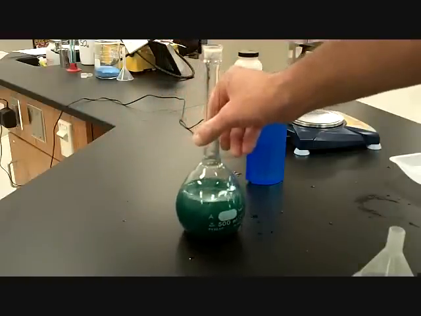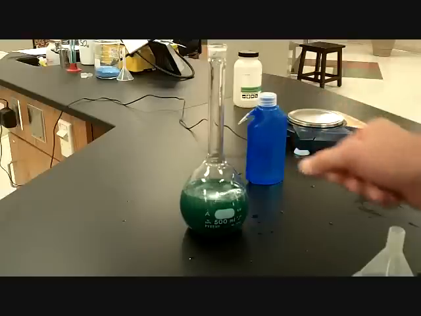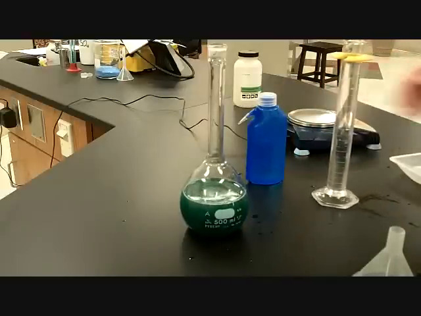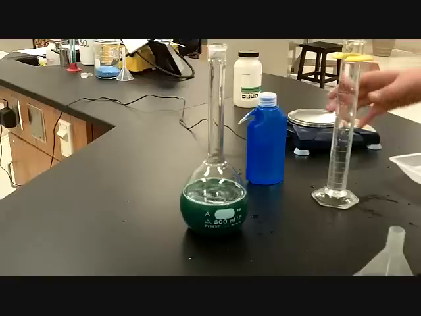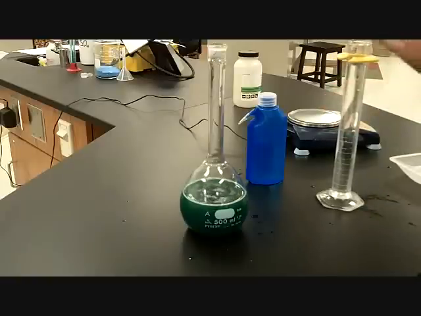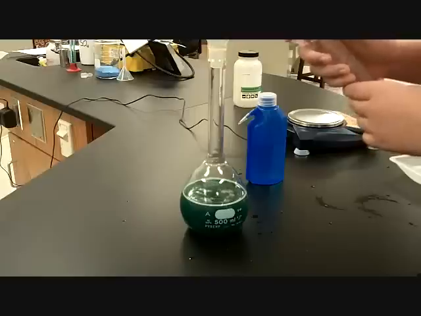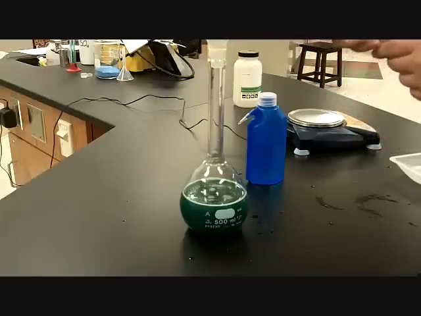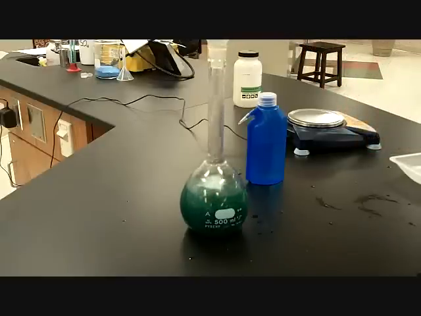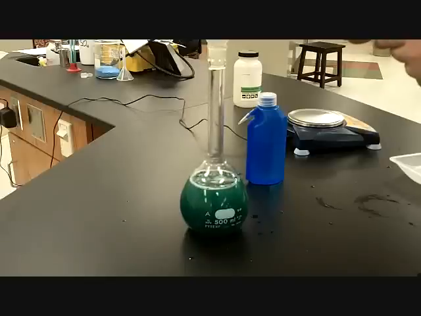Okay. Now, we're getting a little closer, so start to take your time on adding the water here. Go ahead and put your funnel on there. Now, you don't have to hold that funnel with your hand. You don't need to. Okay. And as we start getting close, slow down. Okay. All right, so we're getting closer. I would say 90 milliliters next time would be too much.